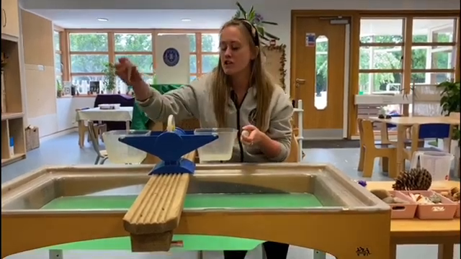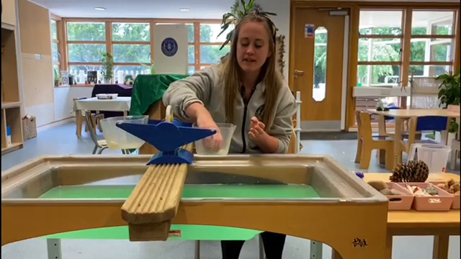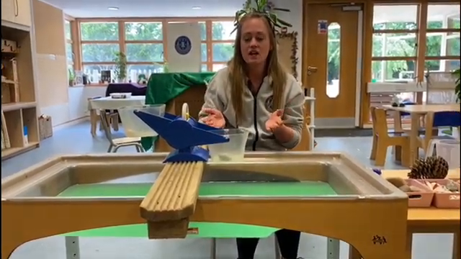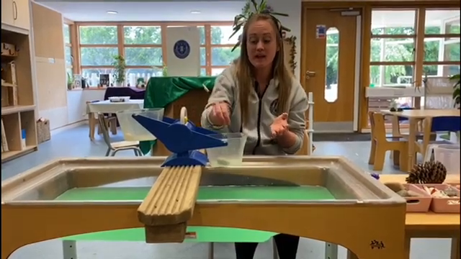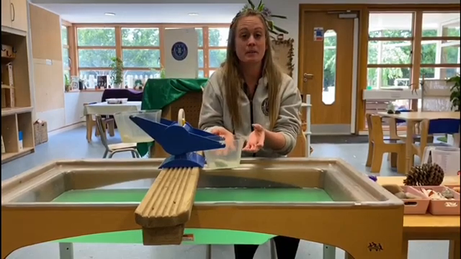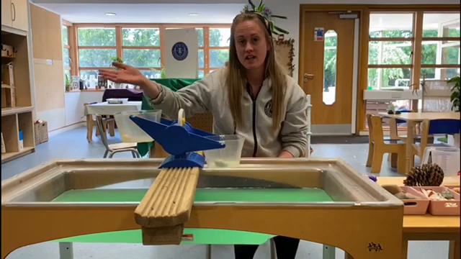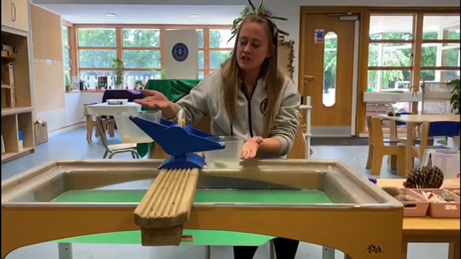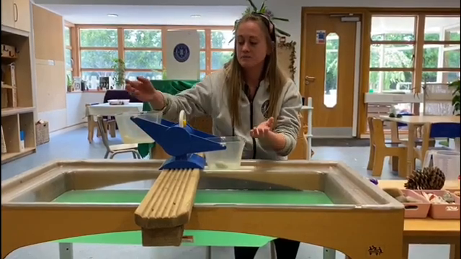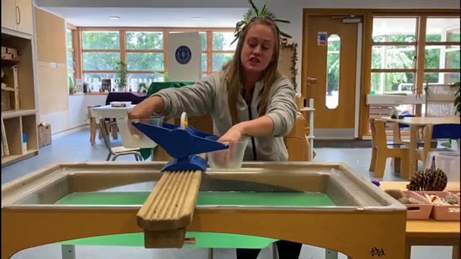So I'm going to pop my shell in this one and my pebble in here, and then they can visually see that when the pebble is placed into the second tub, the pebble is heavier because the scales move down and the lightest object is up high. And this one I've chosen is quite an obvious up and down, light, heavy and lighter. It's not always as obvious as that, so you can move on for a challenge to the next one.